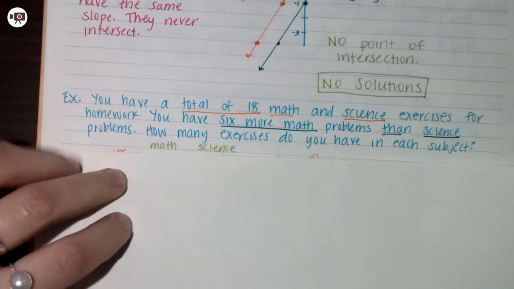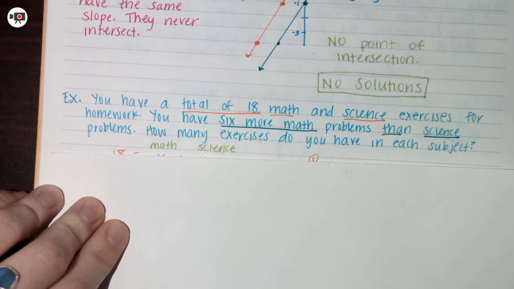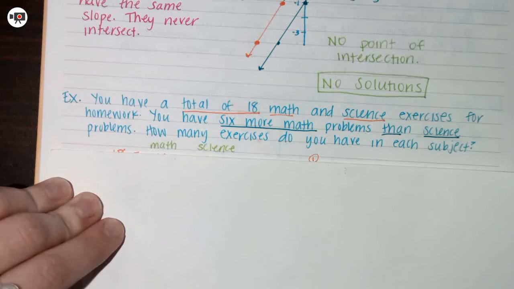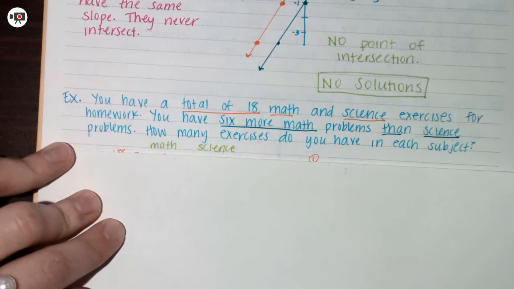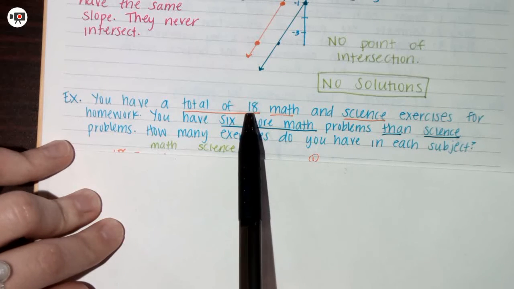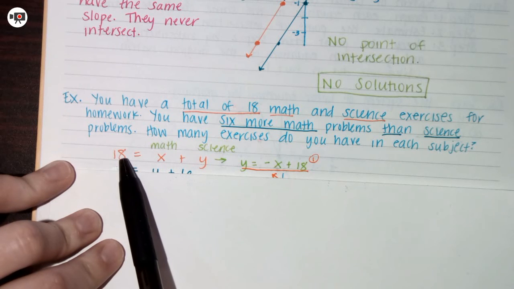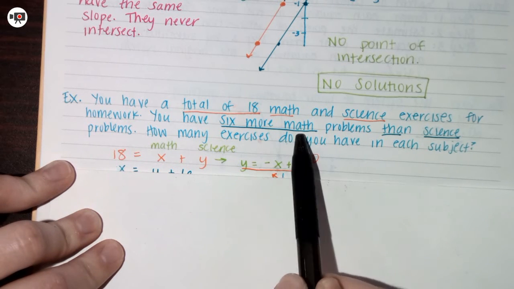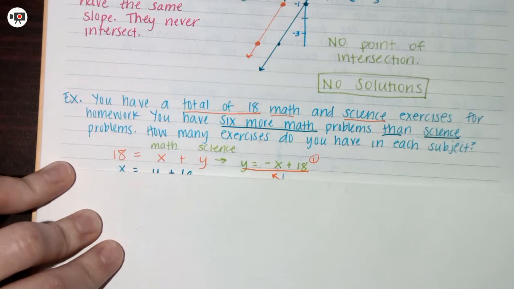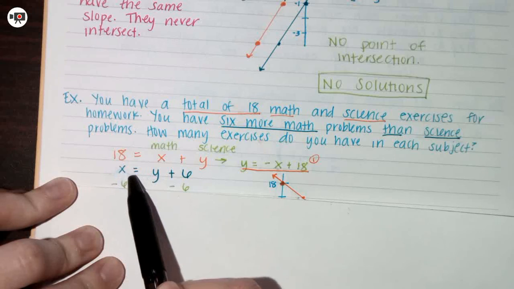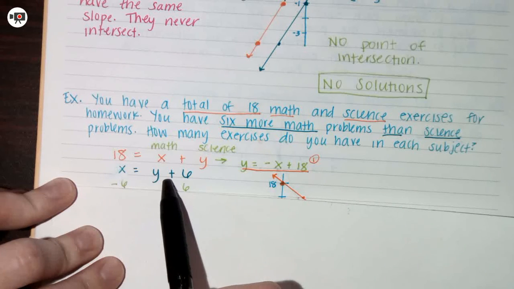You have a total of 18 math and science exercises for homework. You have 6 more math problems than science problems. How many exercises do you have in each subject? So, in word problems, it's important to take out all of the important information. I have a total of 18 math and science. So that means if I add math and science together, they will equal 18. Then it says I have 6 more math problems than science problems. So x equals, so number of math is 6 more than science.